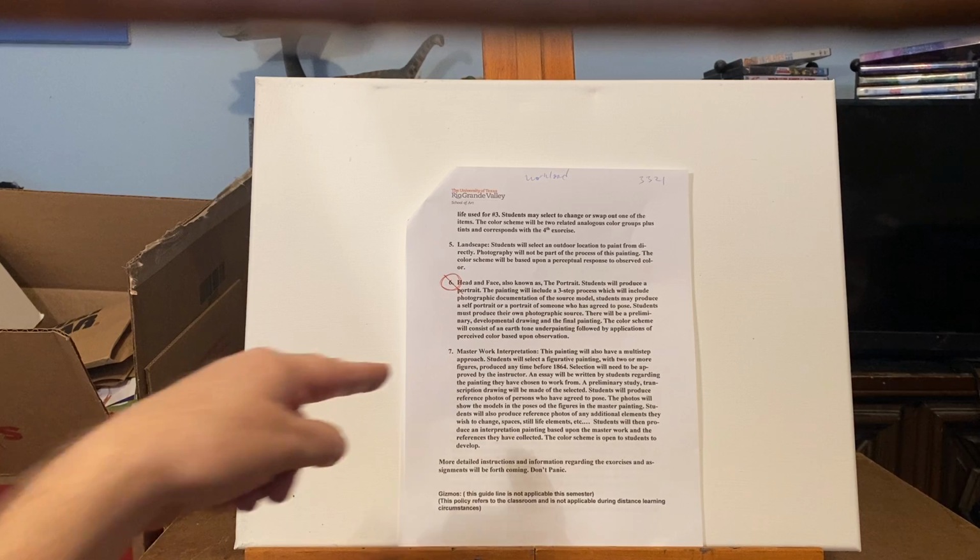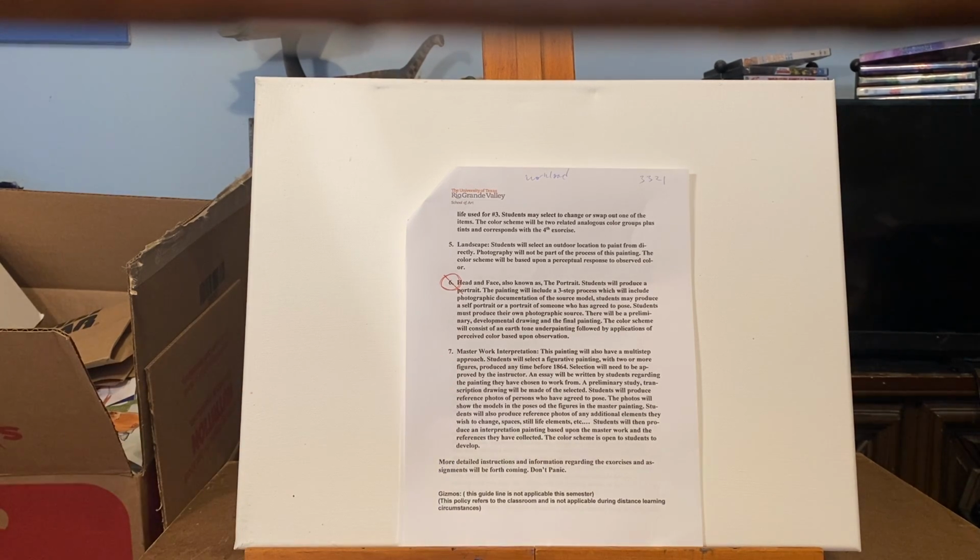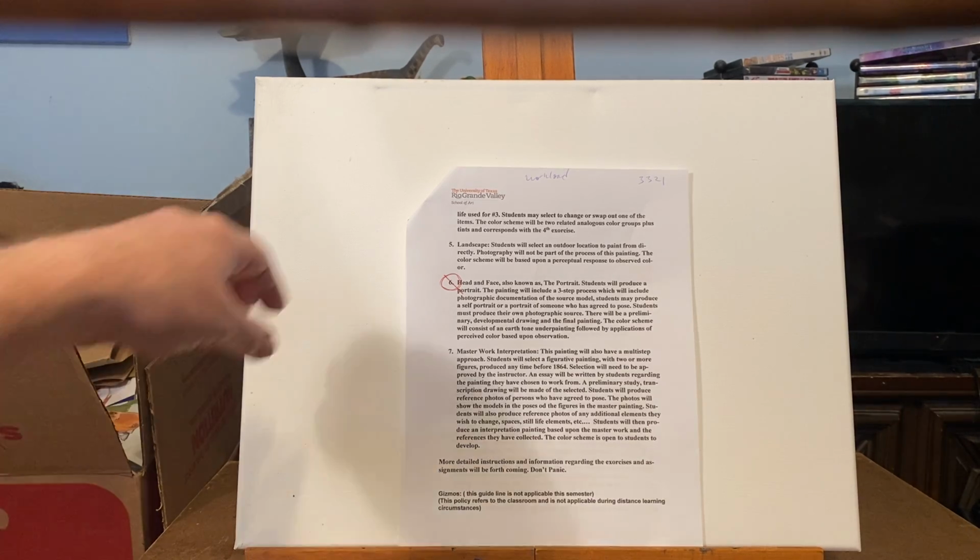That brings us to painting number 7, which we do have time for. Masterwork interpretation. Oh, goody, Mr. Lyles. That sounds like fun. Tell us all about it. Good. I'm glad you think that, and I'm about to do that right now. Masterwork interpretation is about a 3-step process, and I'm going to go through it with you.